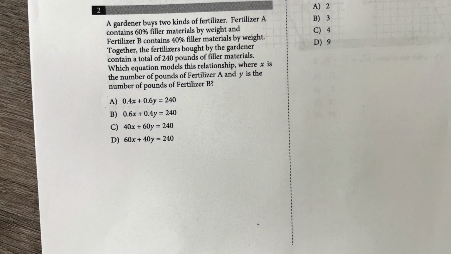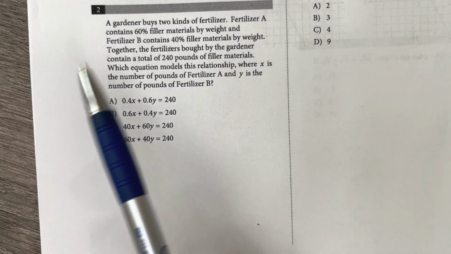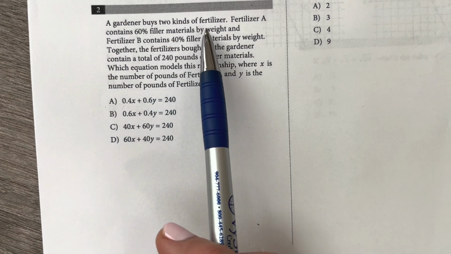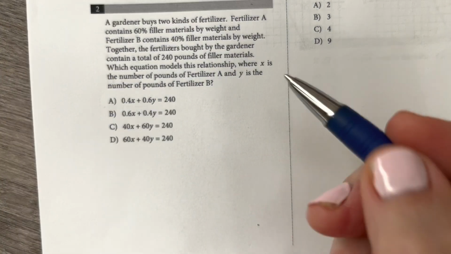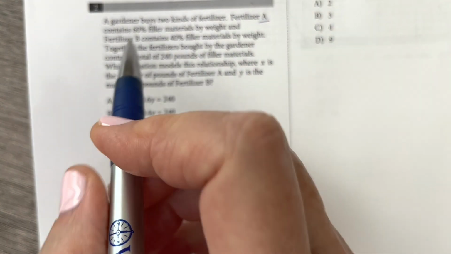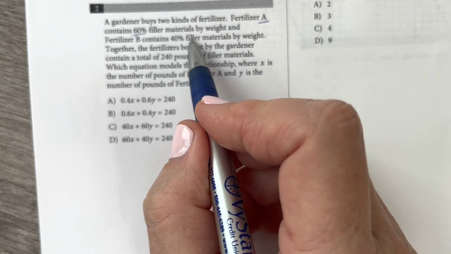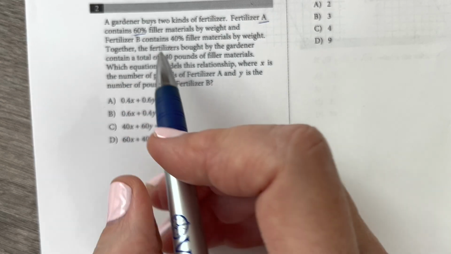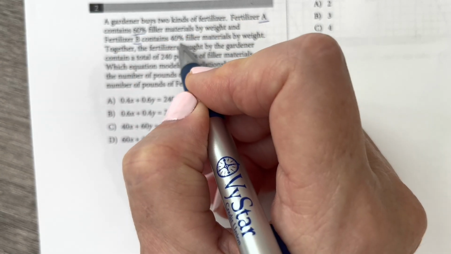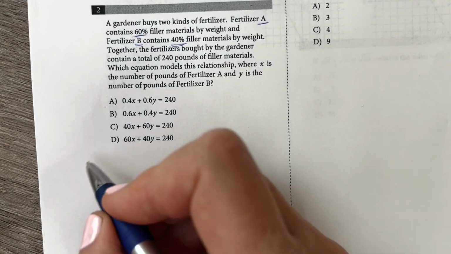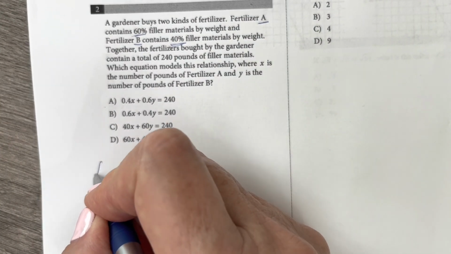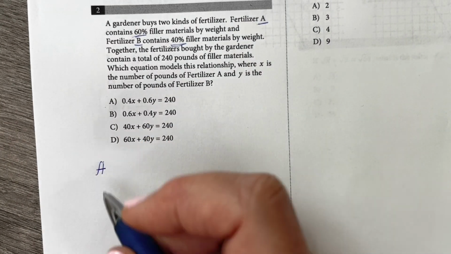Question number 2. A gardener buys two kinds of fertilizer. Fertilizer A contains 60% filler materials by weight, and fertilizer B 40%. So we have two kinds. I will organize the data given.